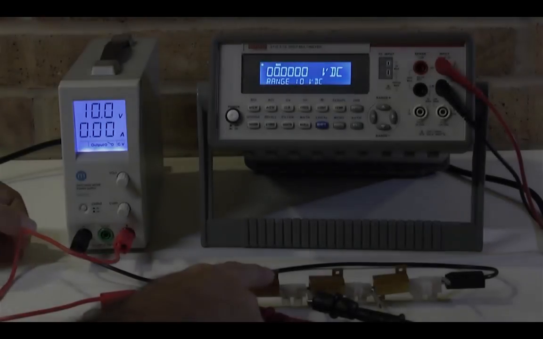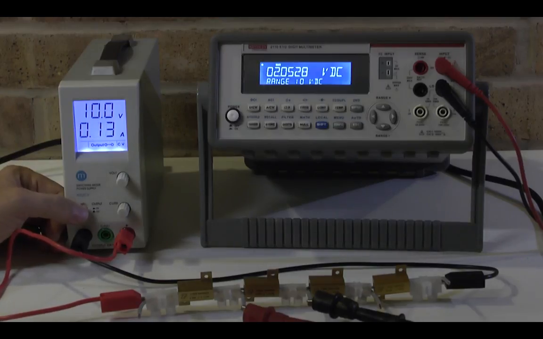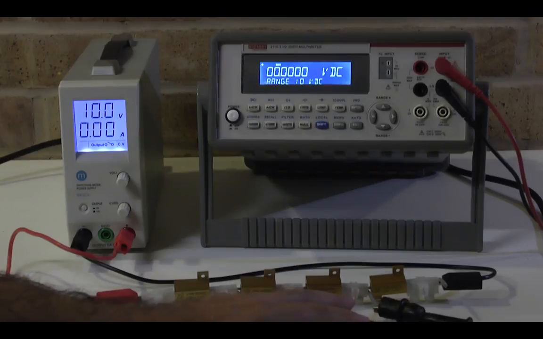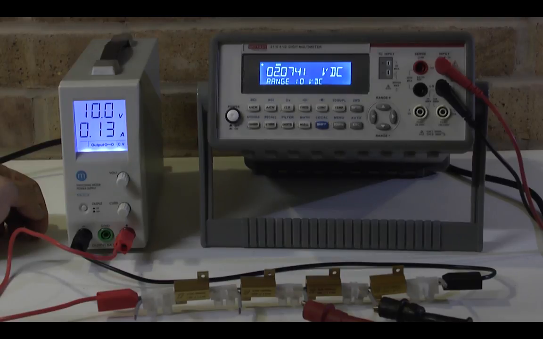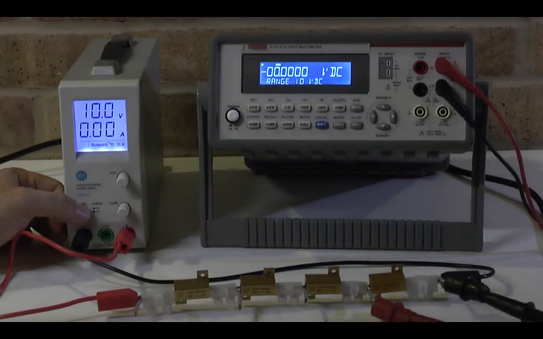We are now across the first 15 ohm resistor. Let's measure that. 2.0527 volt DC. Okay, that's the first 15 ohm resistor. Let's go to the next one. Remember that the next one was a little bit higher in value. Let's see how that pans out. 2.0740 volt. Okay, and let's go now over the last one, the 33 ohm. Okay, now across the 33 ohm: 4.4489 volt.